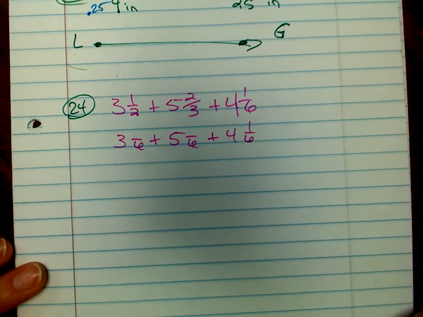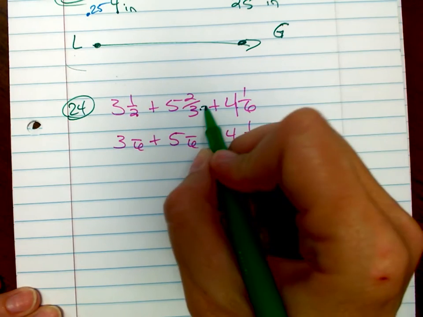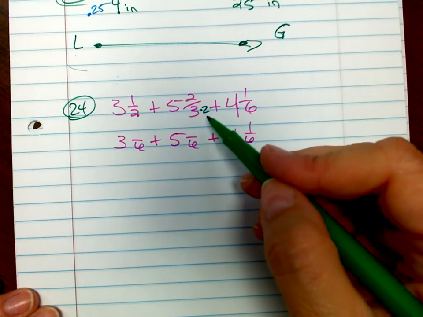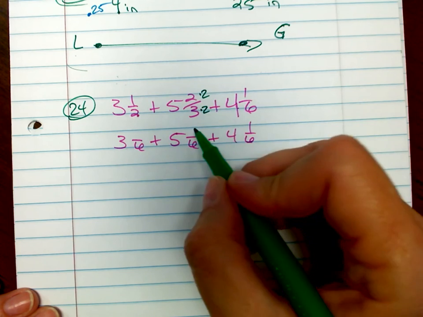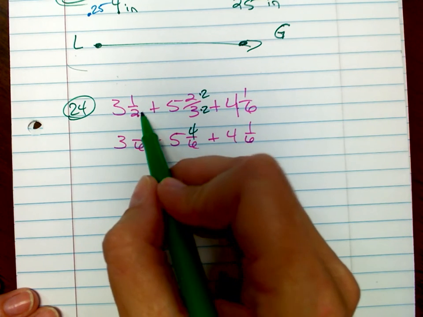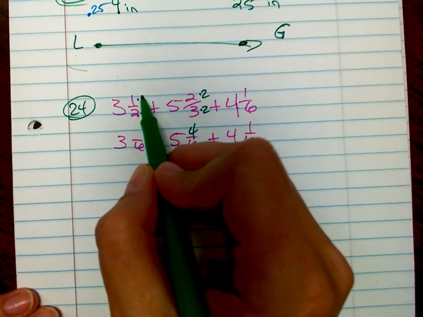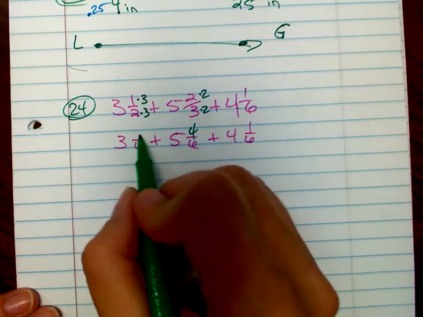And that one's not changing. I multiplied 2 times 3 to get 6. Whatever I do to the bottom, I have to do to the top. I multiplied 3 times 2 to get 6. Whatever you do to the bottom, you have to do to the top.